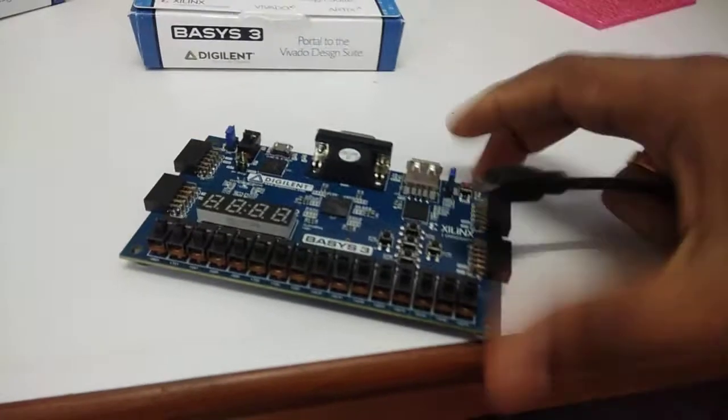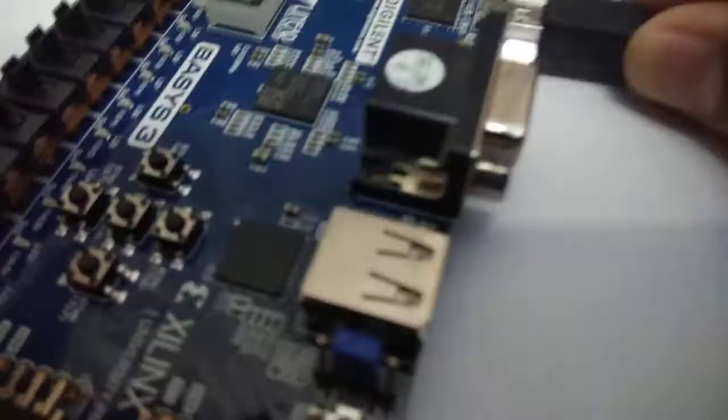So taking the USB cable, connect one end of the USB cable to the USB port of the system, and connect the other end to the USB port of the kit. You can see this port, you have to connect it.